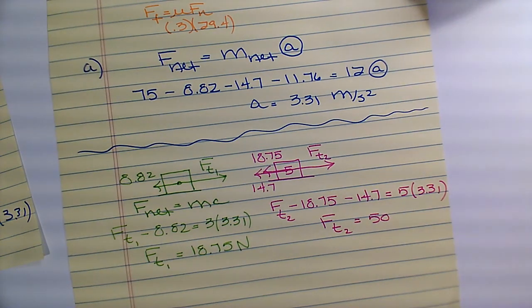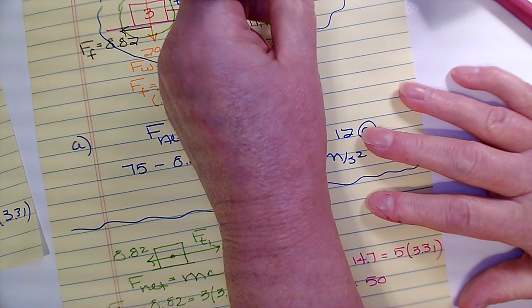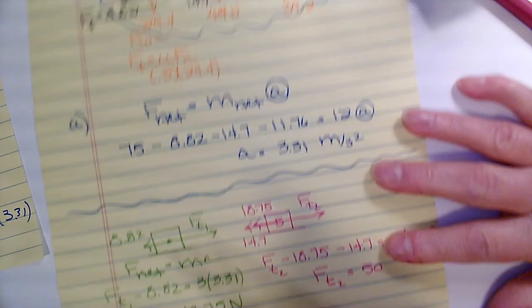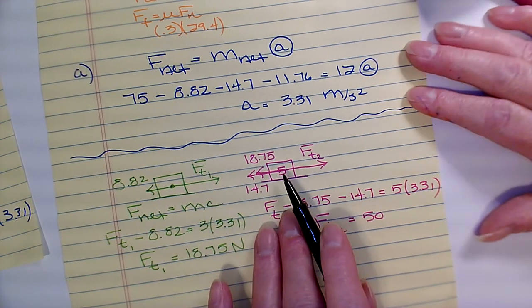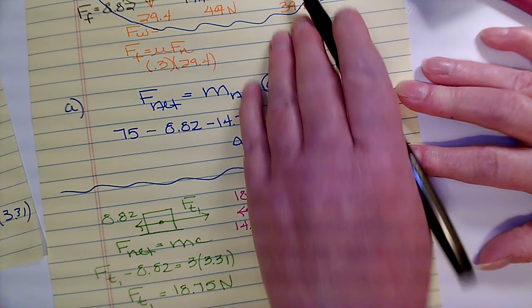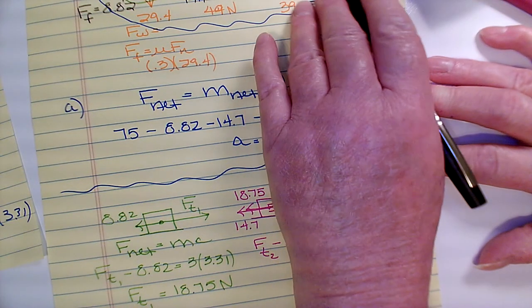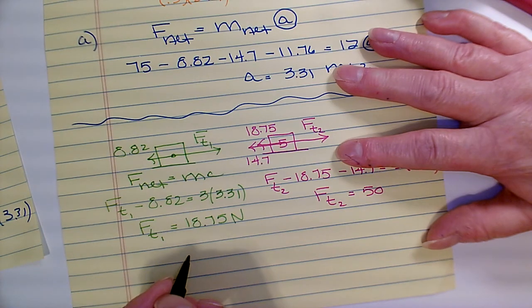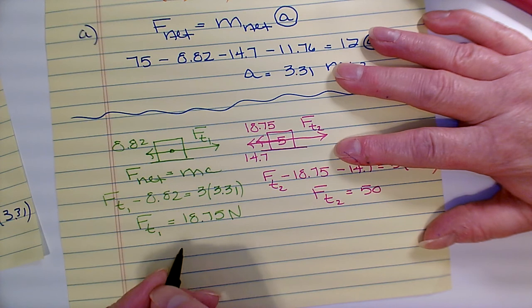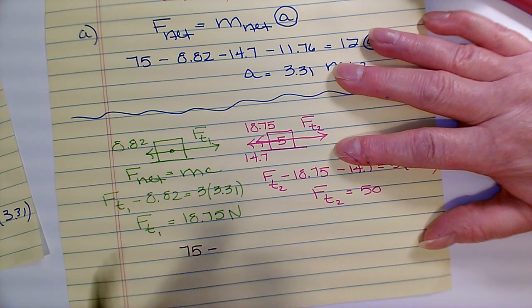But I want to show you that you can look at the last box to check your answer. So when I look at the last box, I'll skip drawing the picture here and we'll just talk through it. I see that I have an FT3 arrow going this way, but we know that answer is 75.